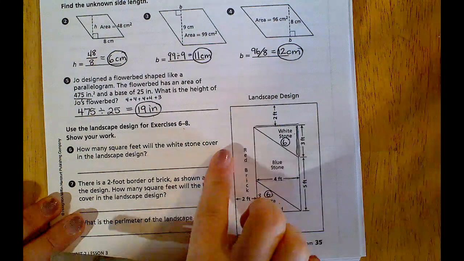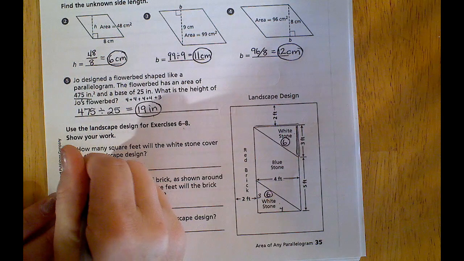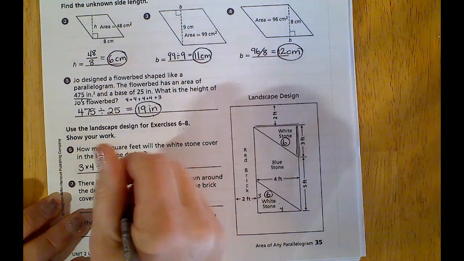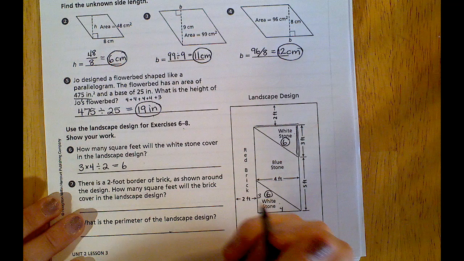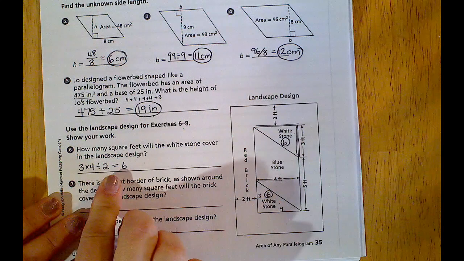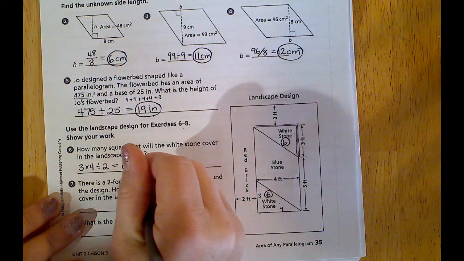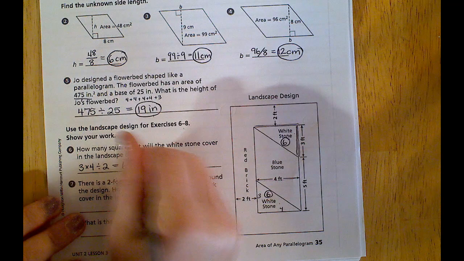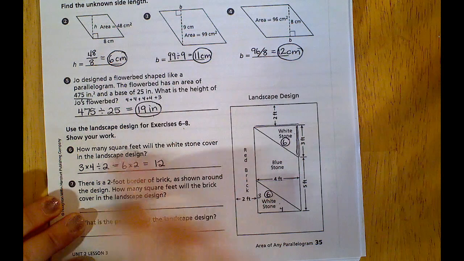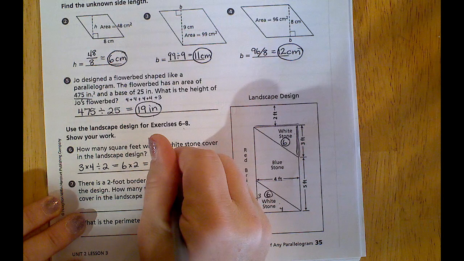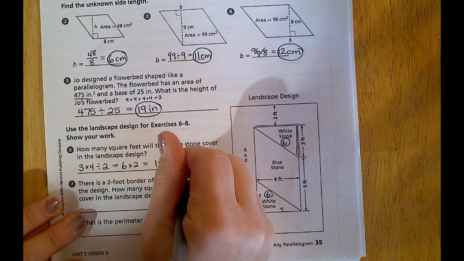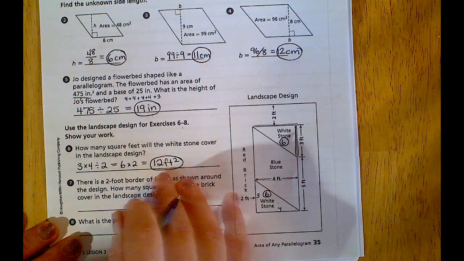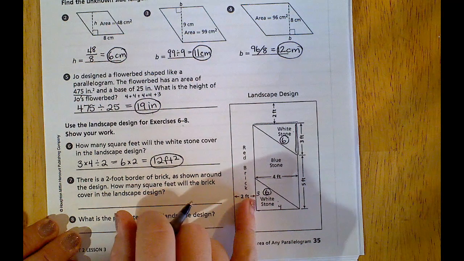So it says how much will it cover? I would do 3 times 4 divided by 2 equals 6, and that's for one triangle. The other one would be the same, and then you could multiply this by 2 because there are 2 of them, which gets us to 12. How many square feet? We would have 12 feet squared. So that's how many square feet of the stone you would need to make that area.